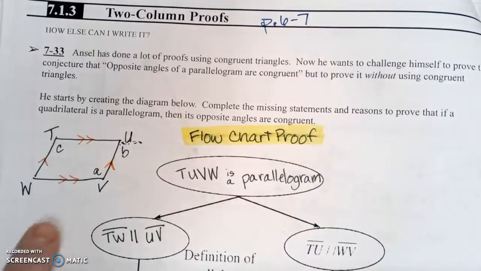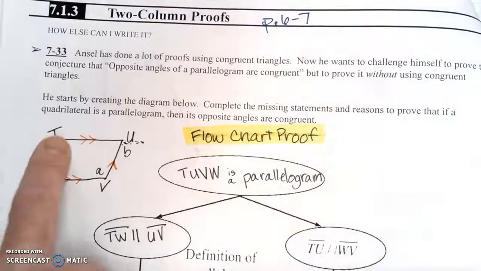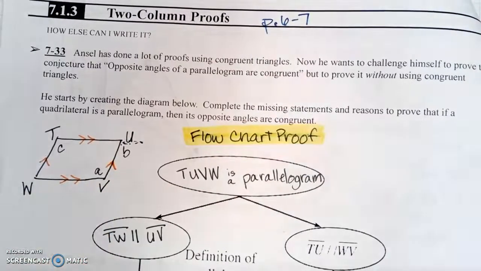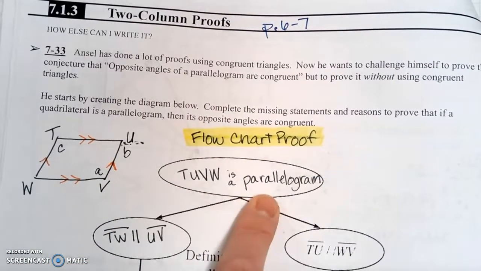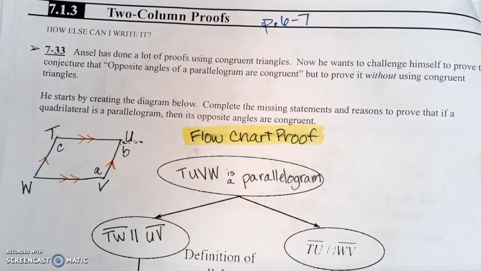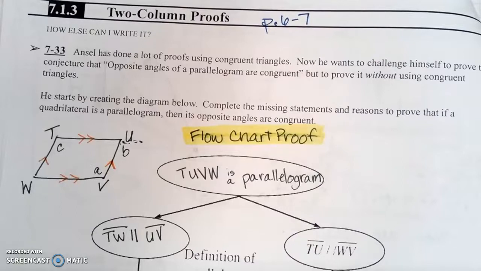So for this one, we're going to take a parallelogram. Parallelogram TUVW. Okay, and by definition, it is a parallelogram, meaning that its opposite sides are parallel. See the word parallel in the word parallelogram? Parallel's right in there, okay? You have the word parallel in it, that means that you're going to find things parallel, okay?